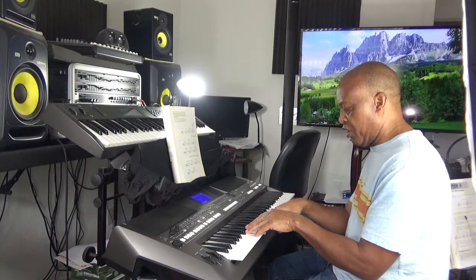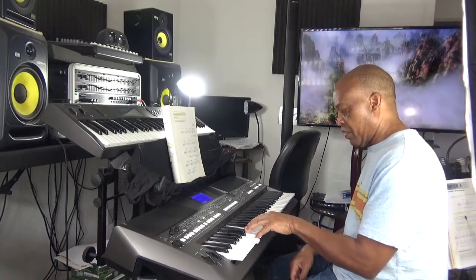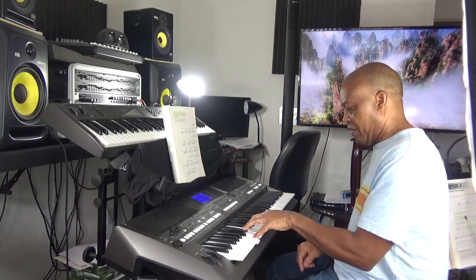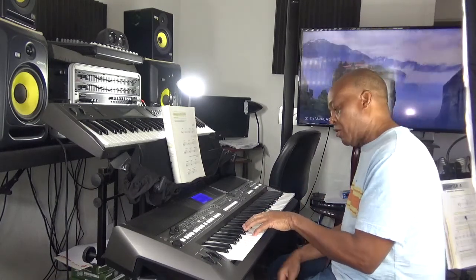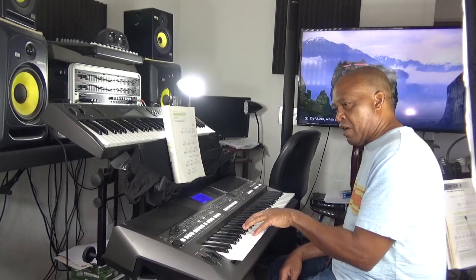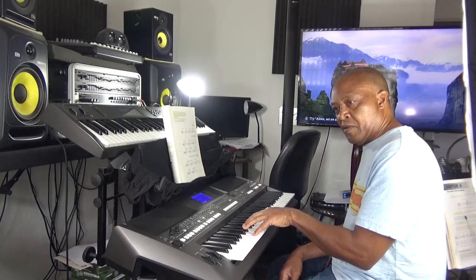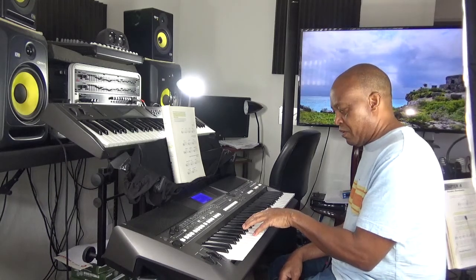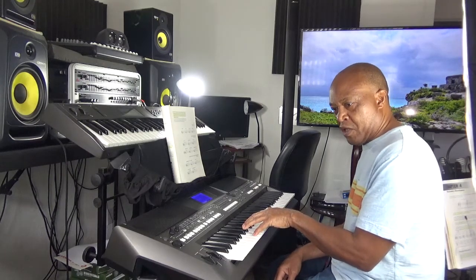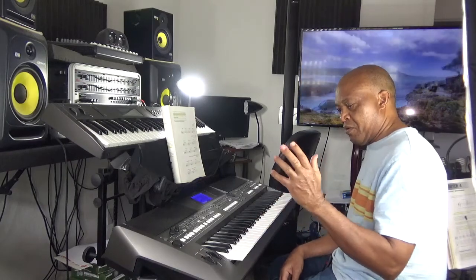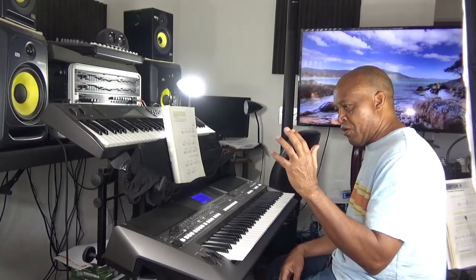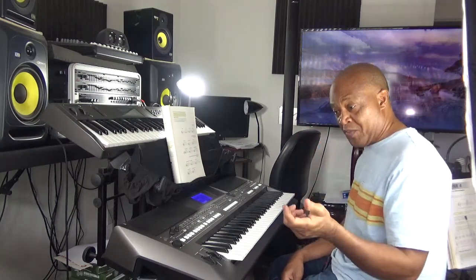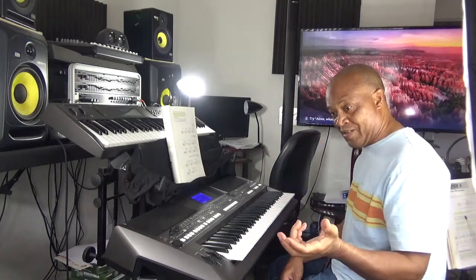This is the 5th, G. What if I lower G a half step? You see? So now I have C diminished. Why? Because I got a flat 3 and I got a flat 5. Okay?